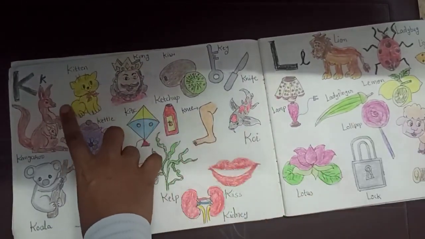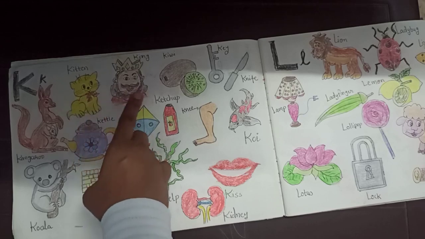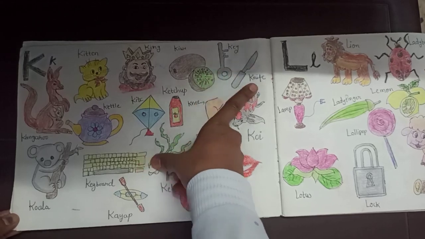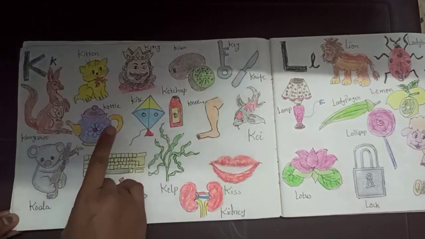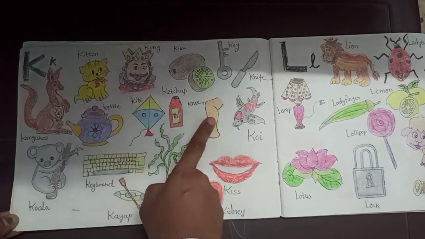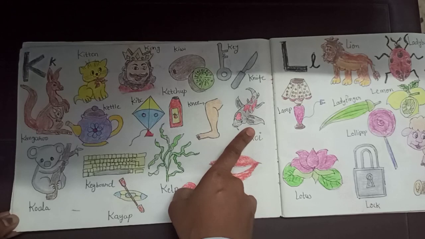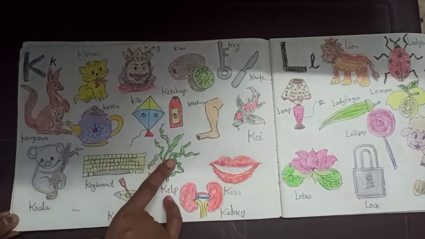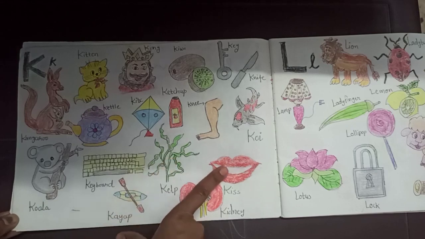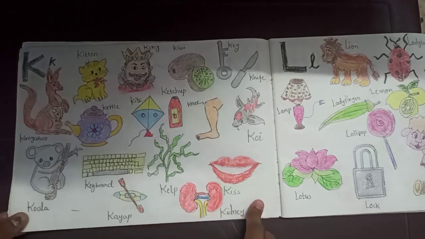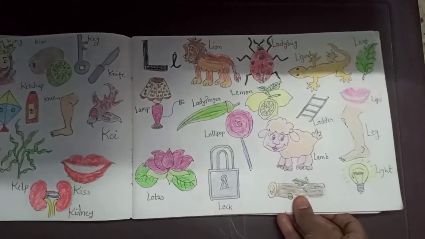K for kangaroo. K for kitten. K for king. K for kiwi. K for key. K for knife. K for kettle. K for kite. K for ketchup. K for knee. K for koi. K for cola. K for keyboard. K for kelp. K for kiss. K for kayak. And K for kidney. Now L alphabet.